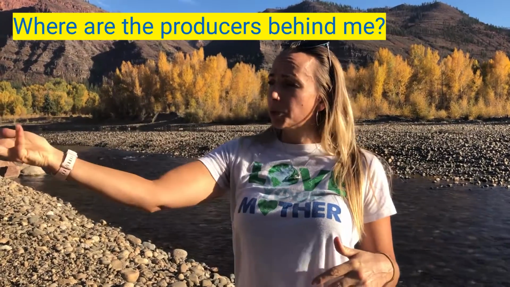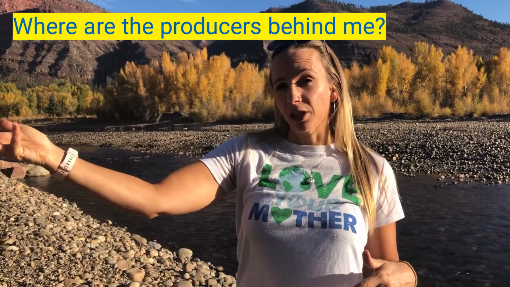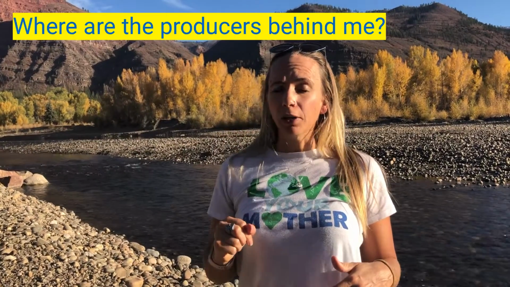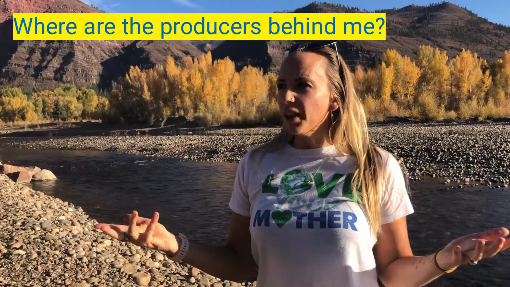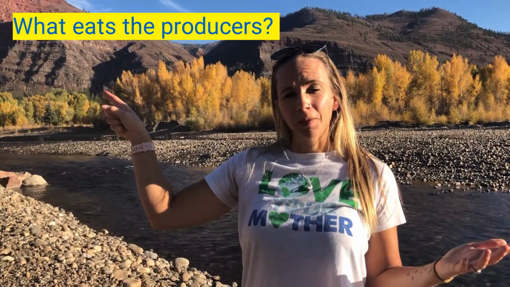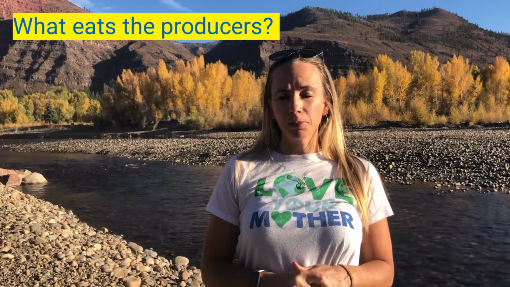So by talking about eating relationships, we're also talking about energy relationships. And by flow of food, we're also talking about flows of energy. So the producers are providing energy to the primary or the first consumers. So think about what things are going to be eating these producers. So those would be our primary consumers.